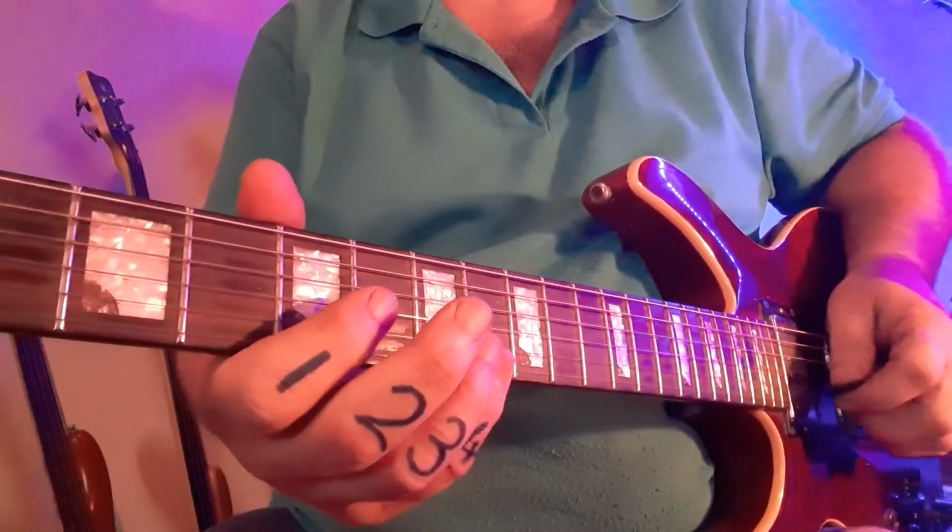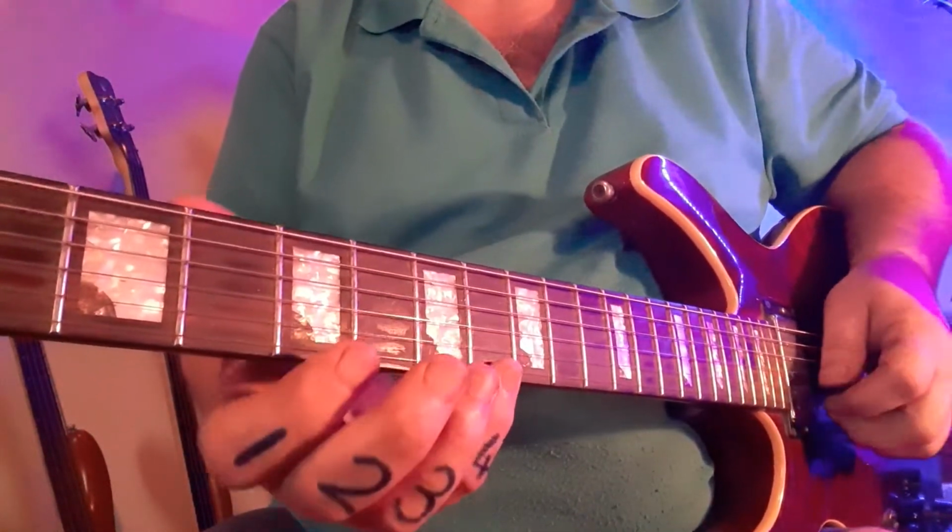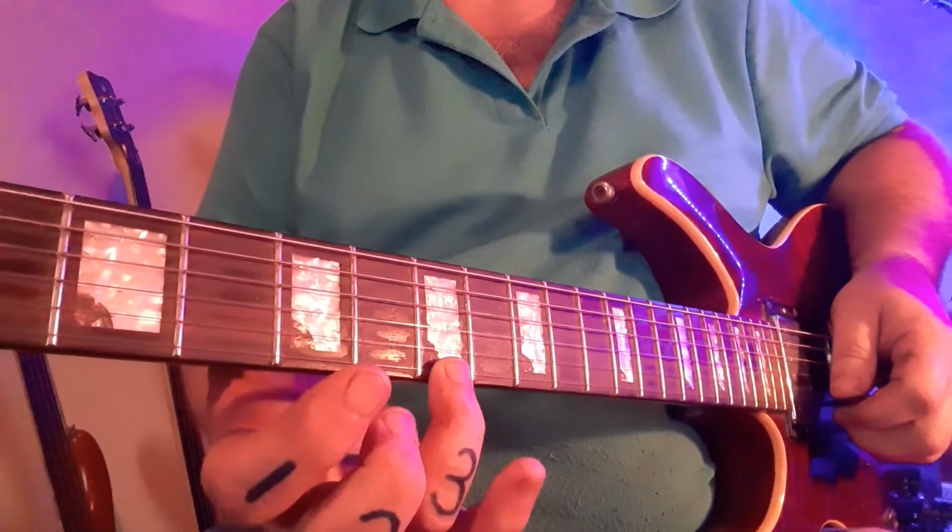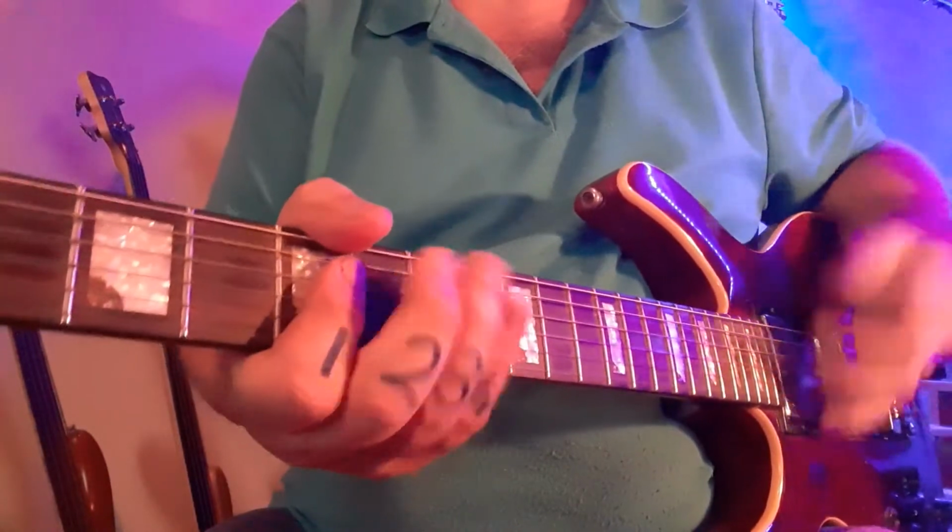So I've got that sort of C on the C chord, C on the A minor chord, C on the F chord, B on the G chord. One more time through.